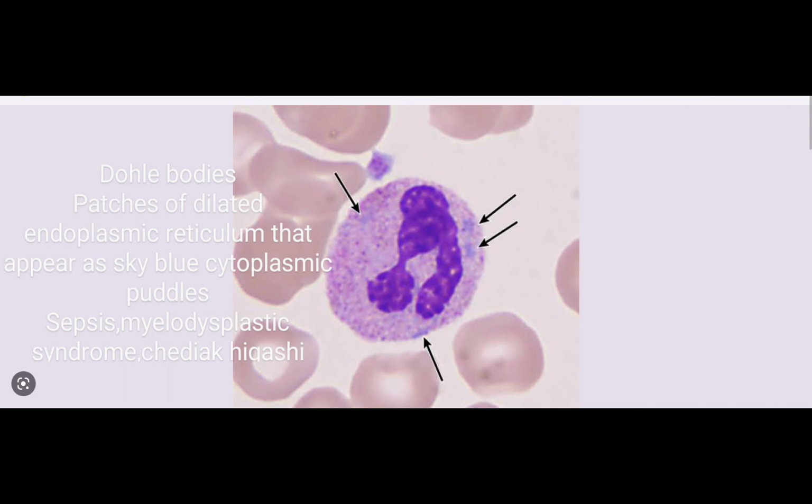Döhle bodies are endoplasmic reticulum. After the D comes the E. So Döhle bodies are endoplasmic reticulum, patches of dilated ER that appear sky blue.